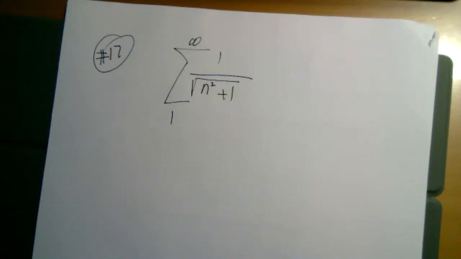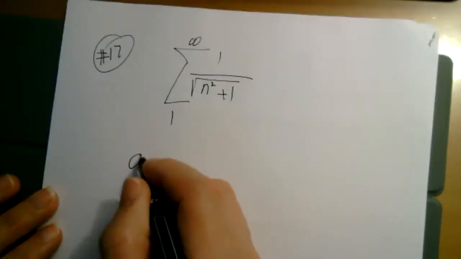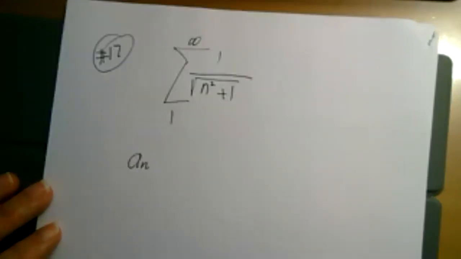And again, this is not a p-series, it's not a geometric series, but you want to compare it to one of those. So again, I take its general term. That's usually my first step.